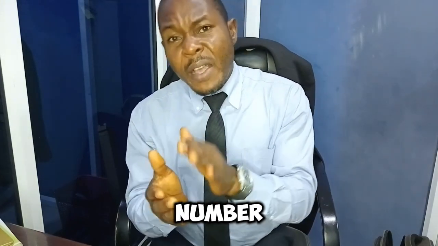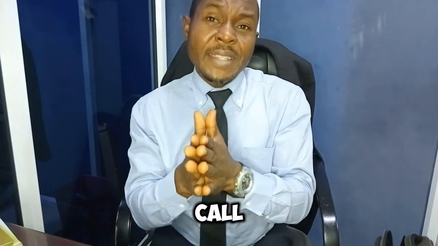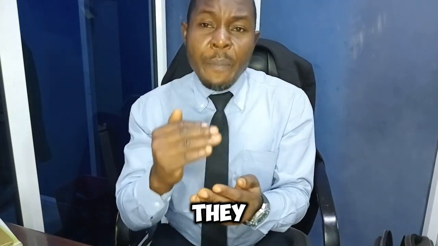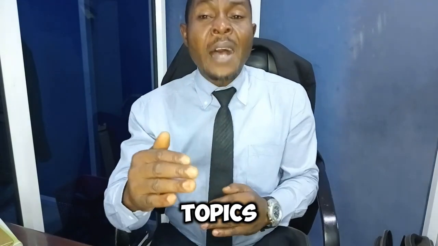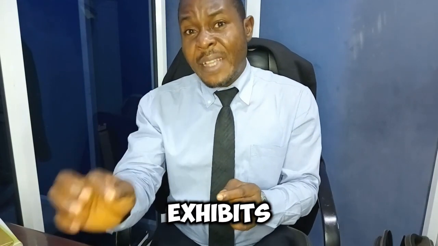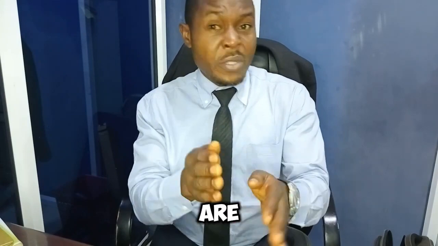Now, a number of exhibits also will have been given to you in that pre-seen. We call them exhibits because they are subdivided into topics, and each of these topics is referred to as an exhibit. They label them, some ranging from exhibit 1 to 6, to 4, some to anything. These are just exhibits.